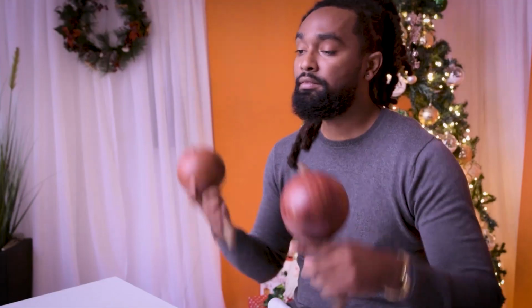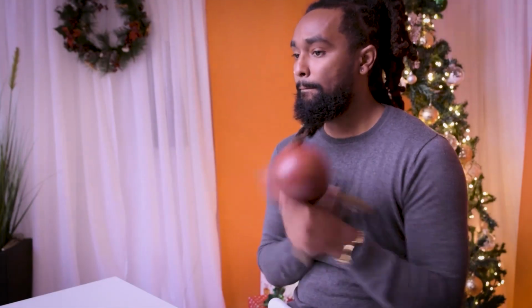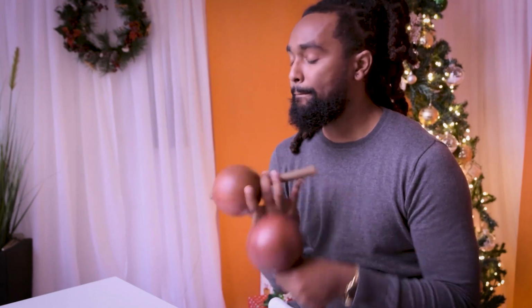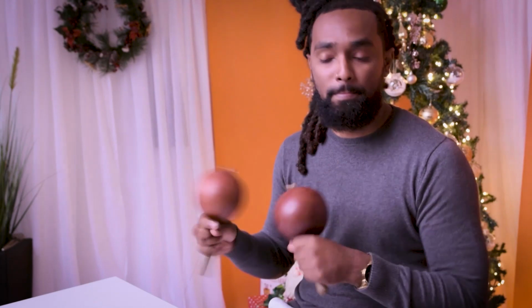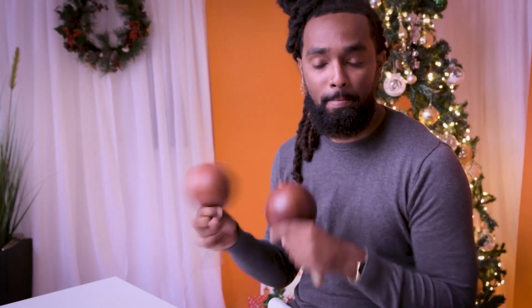So after that, when you get really good, you'll be able to do all different things with your off hand. But just remember, your lead hand always plays this. And when you get really good, so that's how you play the maracas.